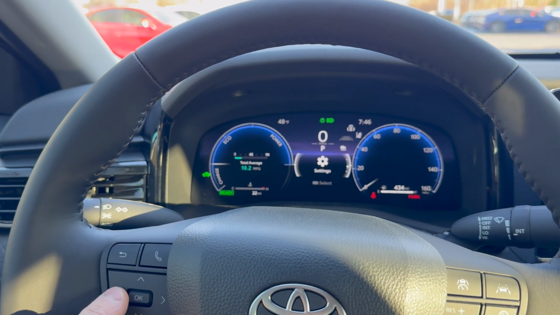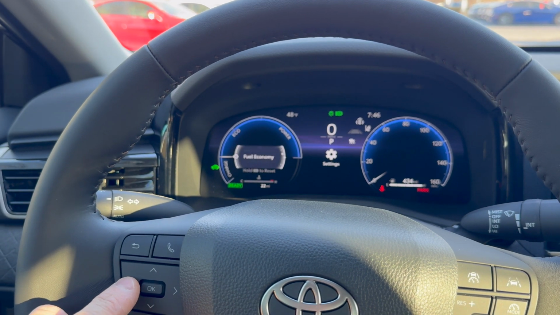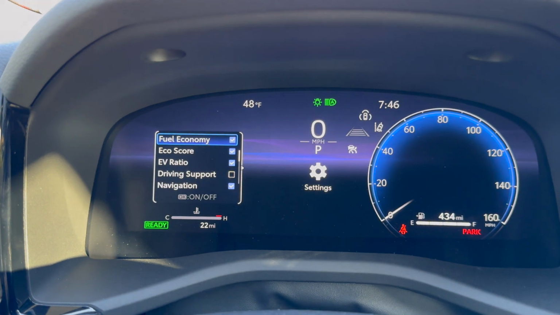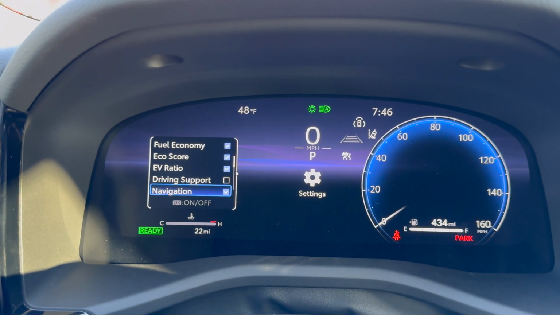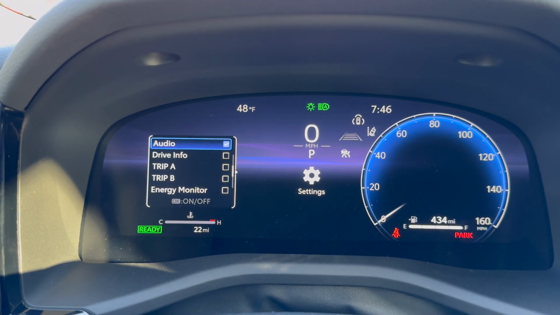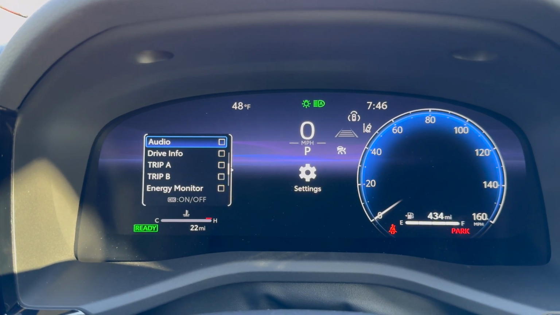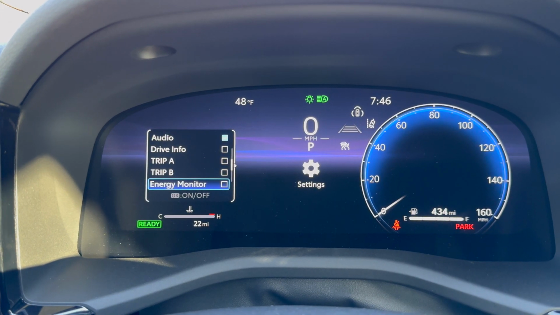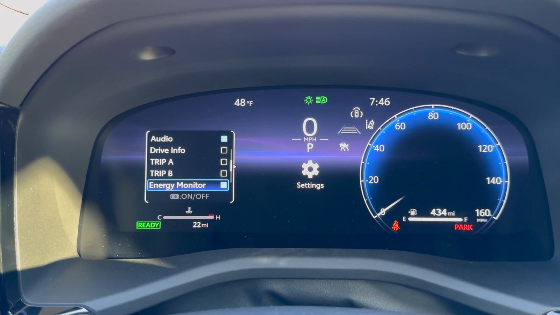We can go over here to this side. We're going to go more to the left. And it's going to do the same thing on this side. What do you want to see? What do you not want to see? You pick and choose. I don't want the audio to show. Take it away. Do you want the energy monitor to show? Yeah, that would be cool.